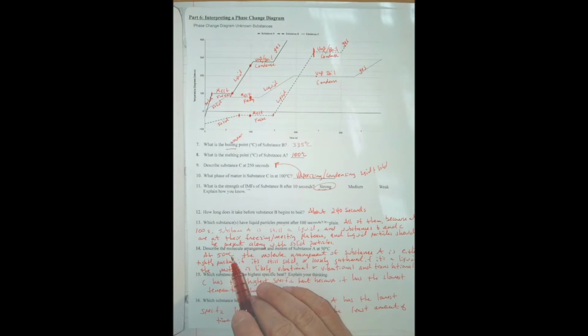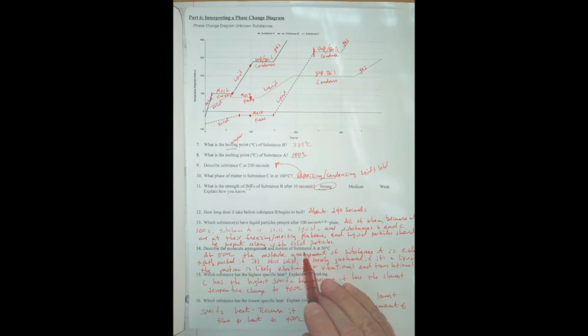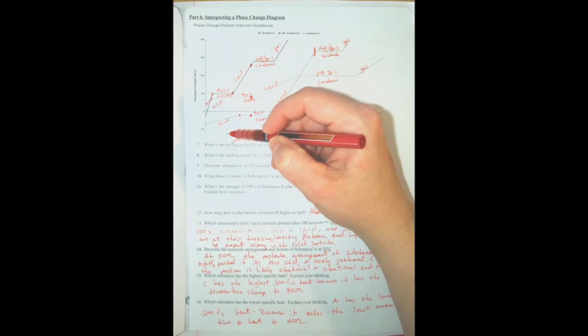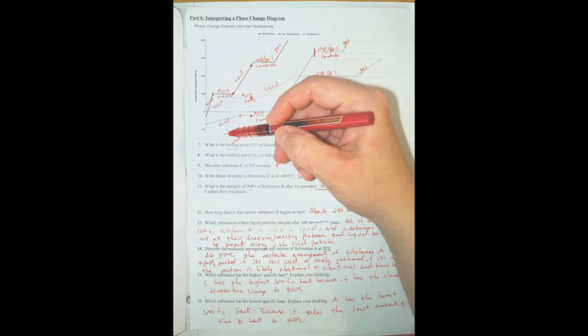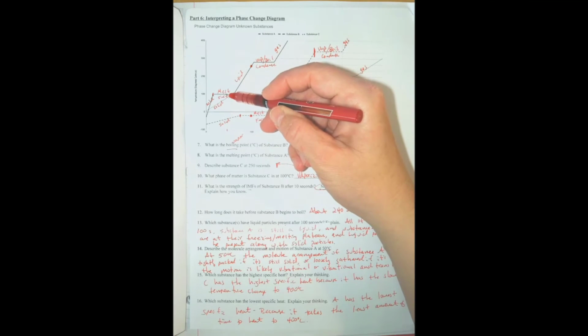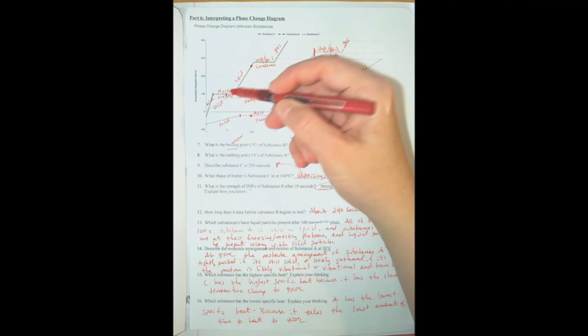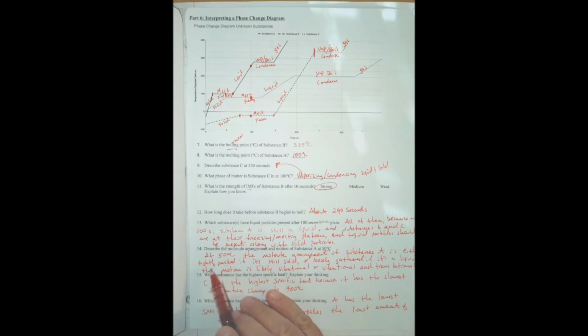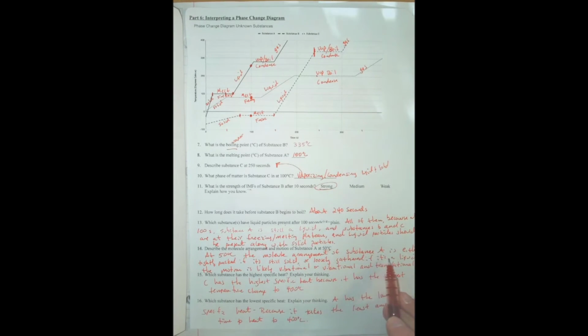Question 14. Describe the molecular arrangement and motion of substance A at 50 degrees. So let's go to 50 degrees, which is right here on my graph. And if I bring this up to substance A, I'm on that melting and freezing plateau. So what I wrote was, at 50 degrees, the molecular arrangement of substance A is either tightly packed if it's still solid, or loosely gathered if it's a liquid. The motion is likely vibrational or vibrational and translational, depending on whether it's a solid or a liquid.